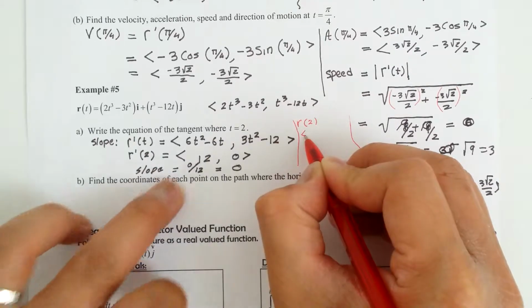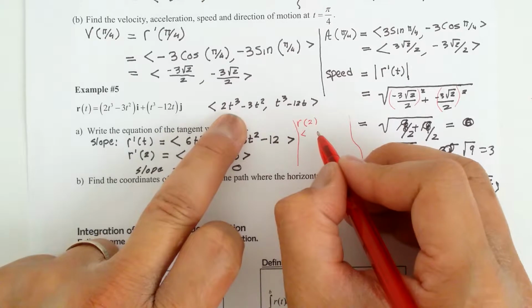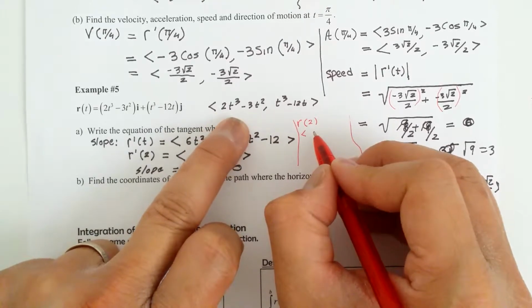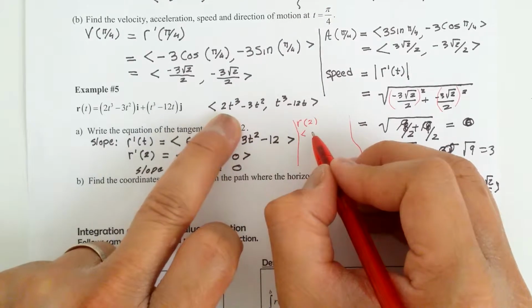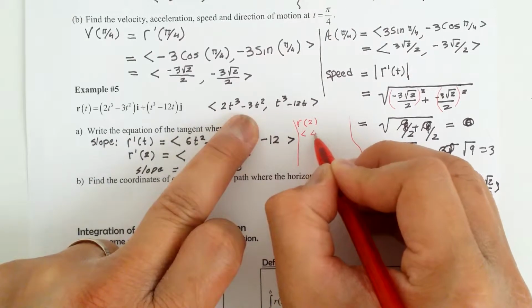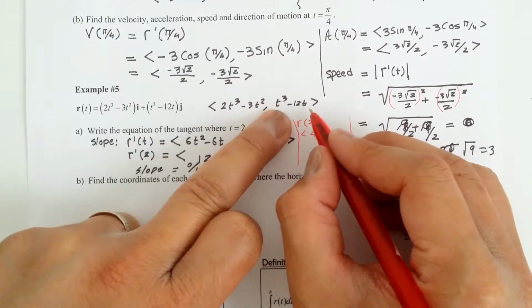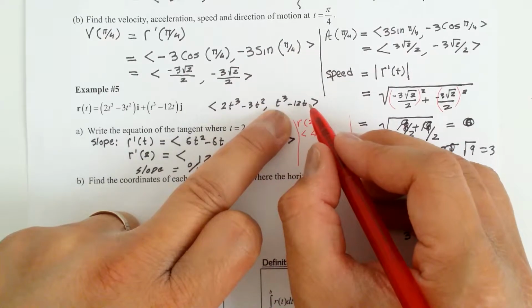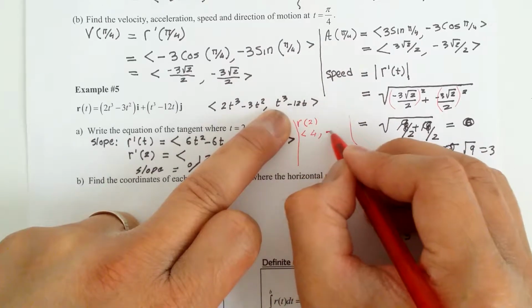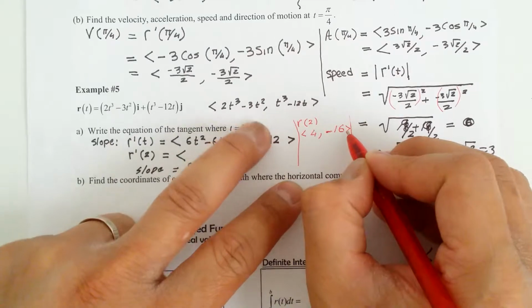If you evaluate r at 2, here's r, you are going to get 8 times 2 is 16. 16 minus 12 is going to be 4. 8 minus 24 is going to be negative 16. That would be my point.